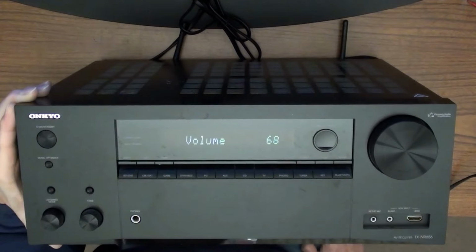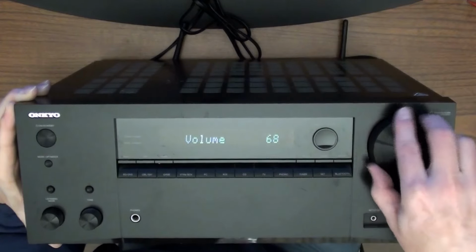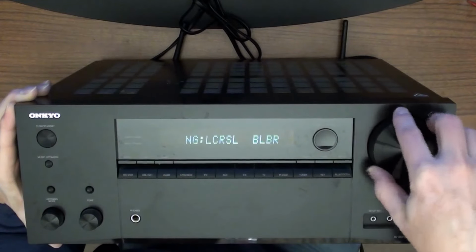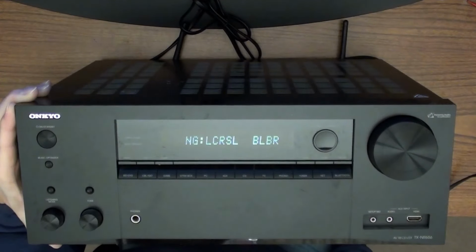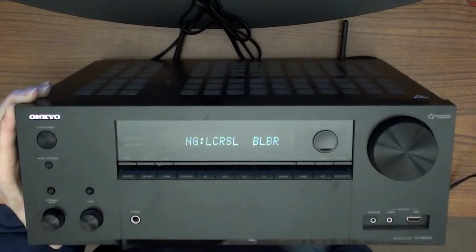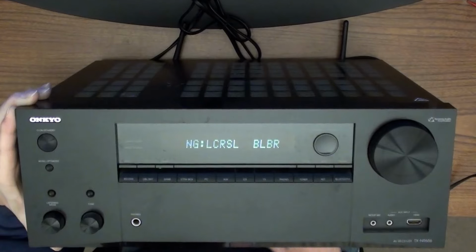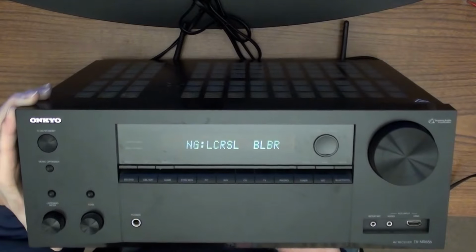We got power applied to it. The volume comes up, but I cannot adjust the volume. And there's our error message. NG. LCRSL BLBR. And if you are wondering what that is, I have it on my phone here because I got it out of the service manual.